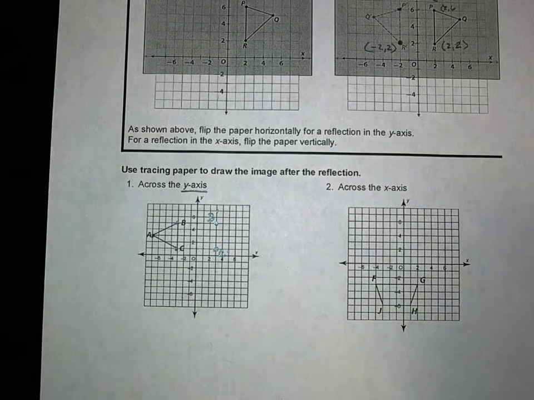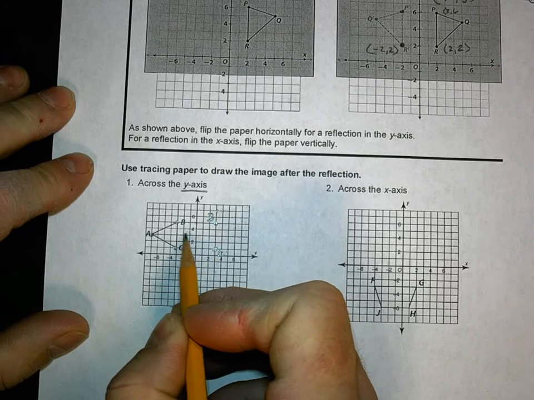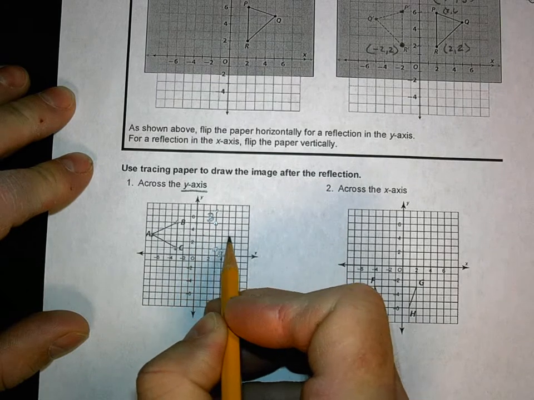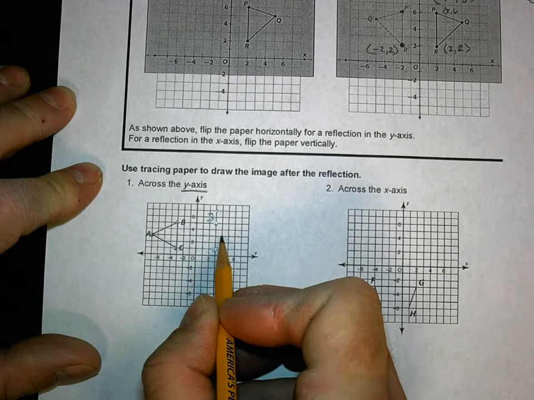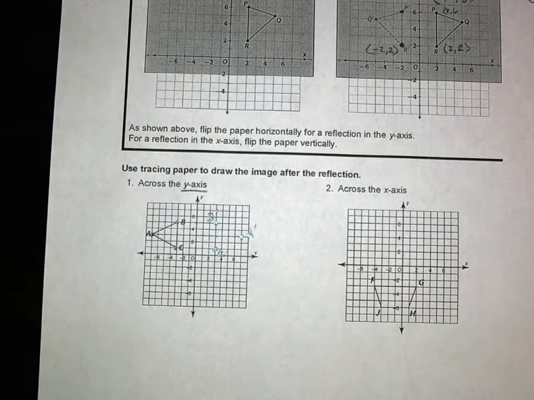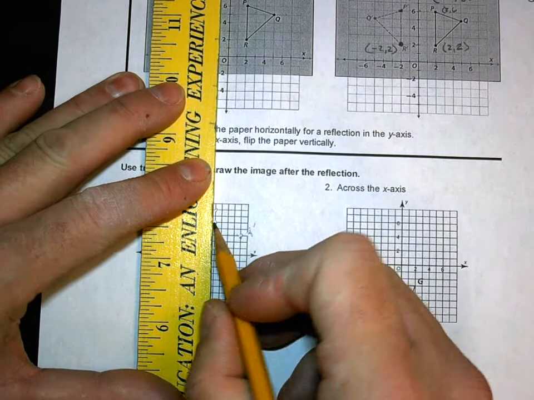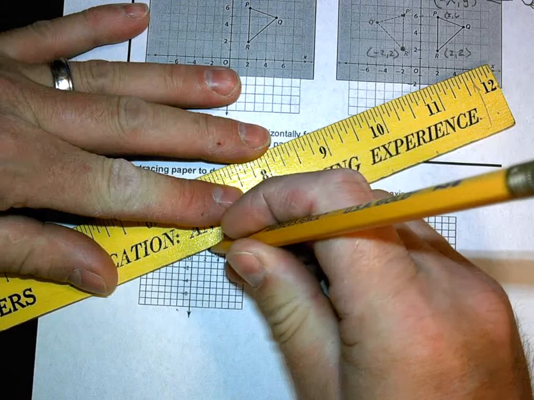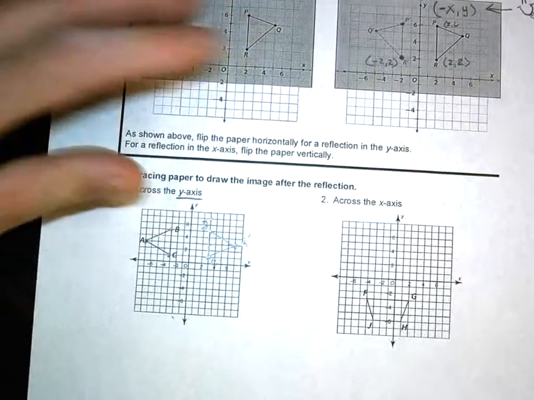So A, I go on the same line. It's y equals 3, so I go 1, 2, 3, 4, 5, 6, 7. I go to the other side. 1, 2, 3, 4, 5. Whoops, lost my count. 1, 2, 3, 4, 5, 6, 7. And go right there, and that's the new A. I get my handy dandy ruler out, and I draw the figure. And I end up with a perfectly reflected figure.